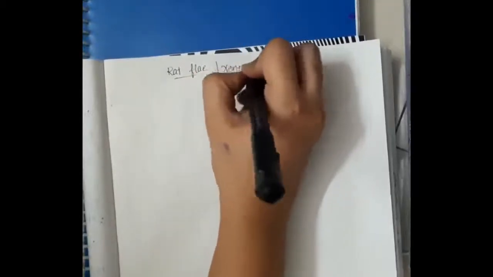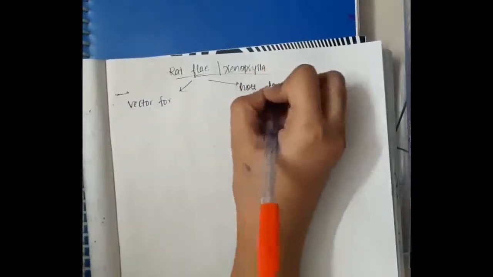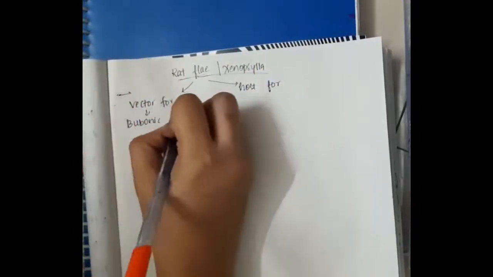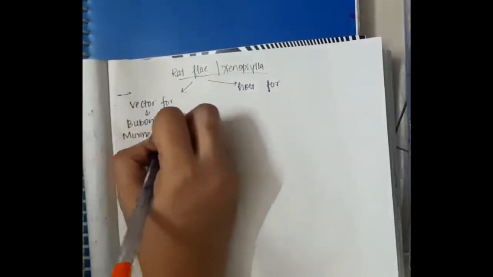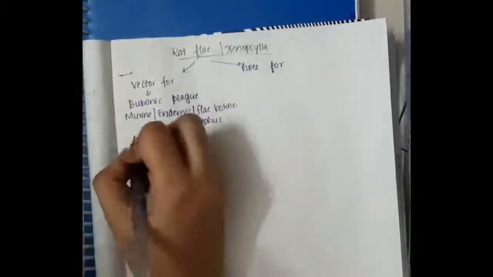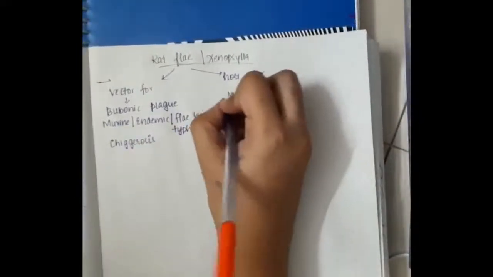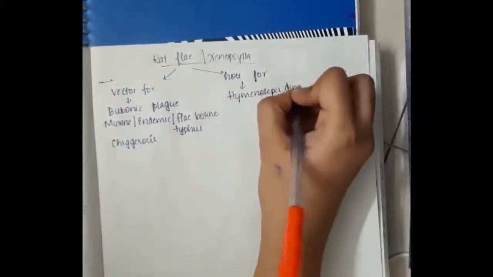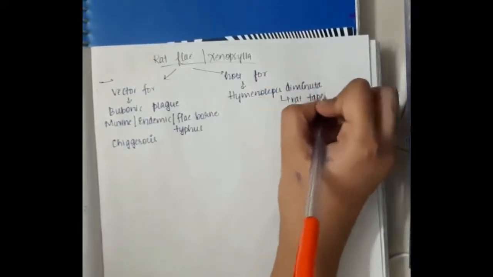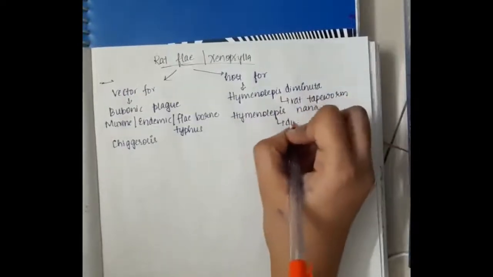Then the next important vector is the rat flea or Xenopsylla. The rat flea is a vector for bubonic plague, murine or endemic or flea-borne typhus, and chigger infestation. It is a host for Hymenolepis diminuta, the rat tapeworm. It is also a host for Hymenolepis nana, which is the dwarf tapeworm.